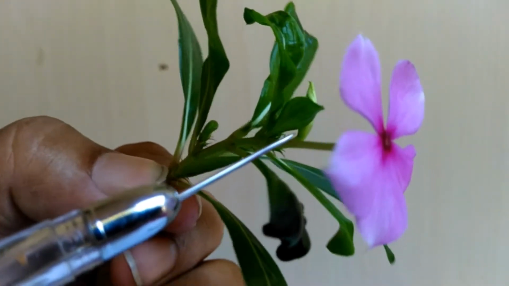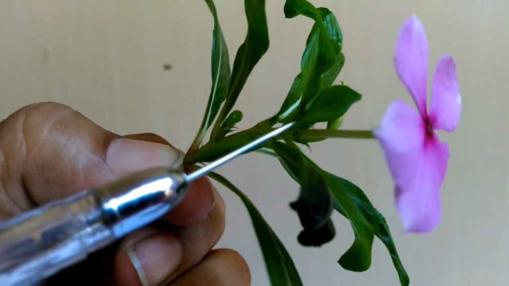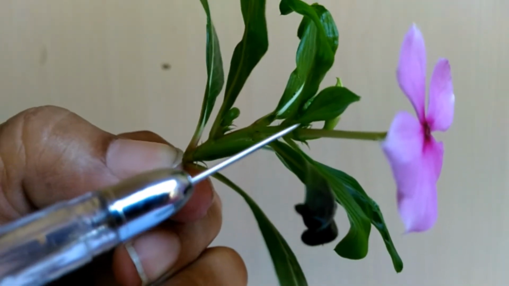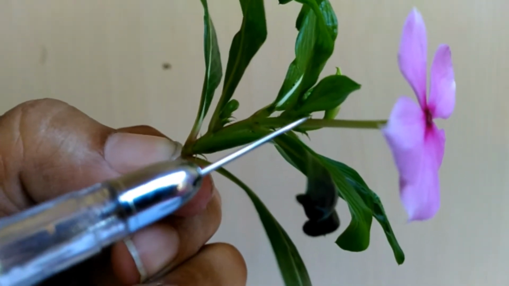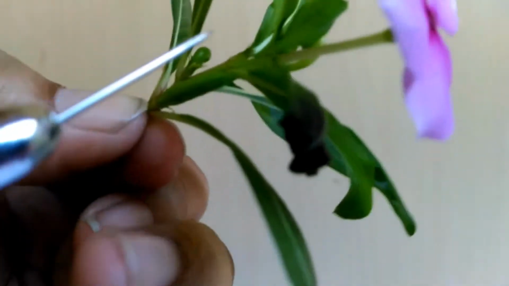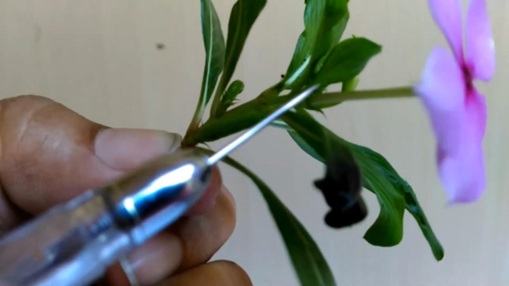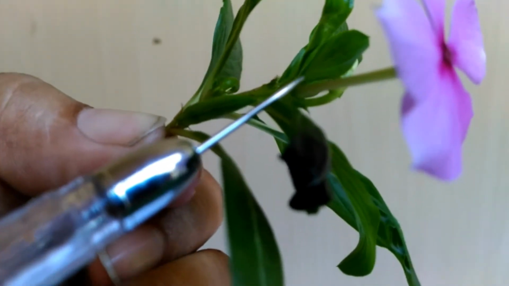And it is hypogynous. Why hypogynous? Because the position of ovary is above calyx and corolla, and it has bracts and bracteoles.